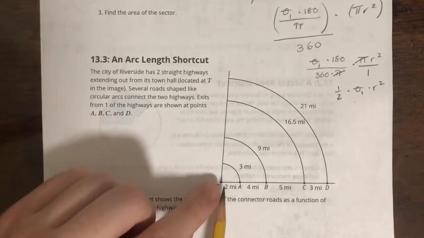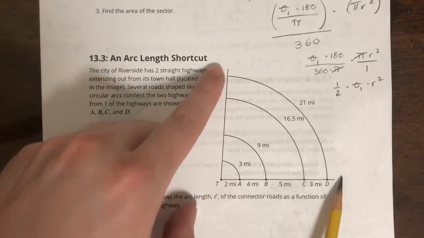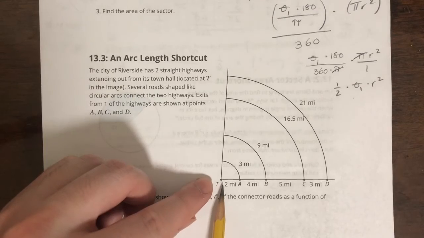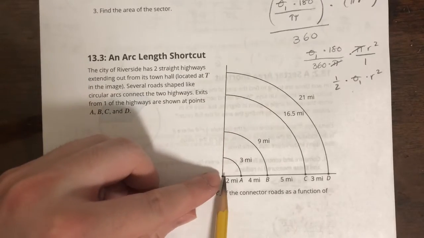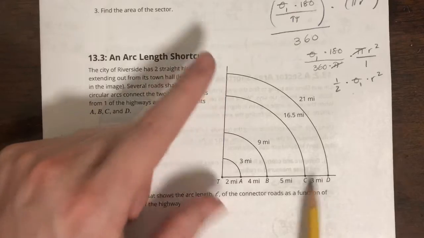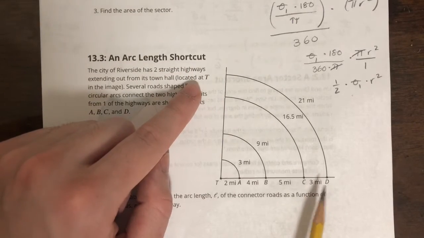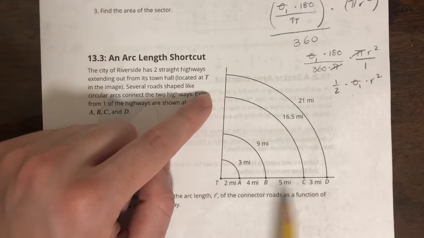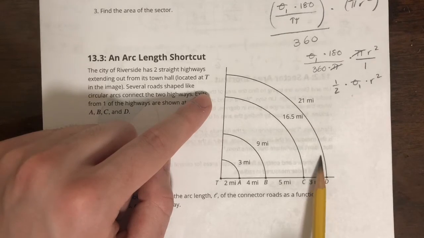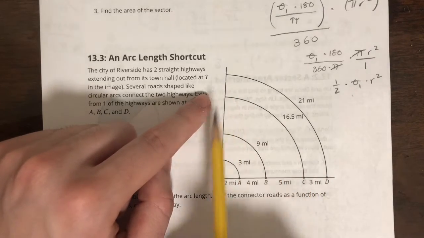So basically, there are two highways coming out of town like this. This is the town hall. And then as you extend on those roads, I guess if you wanted to connect quicker, if you lived out here, you could get on the highway and then take this exit to get all the way to this point over there.